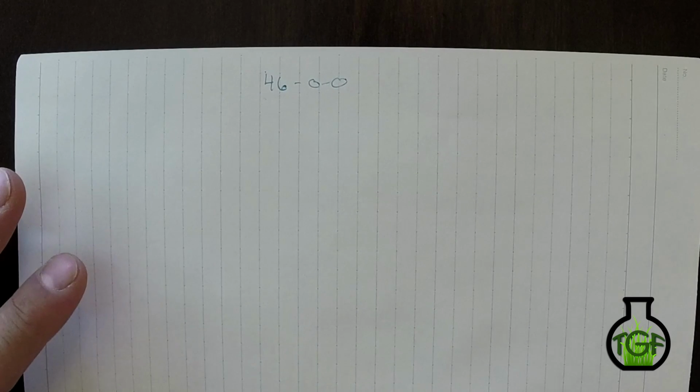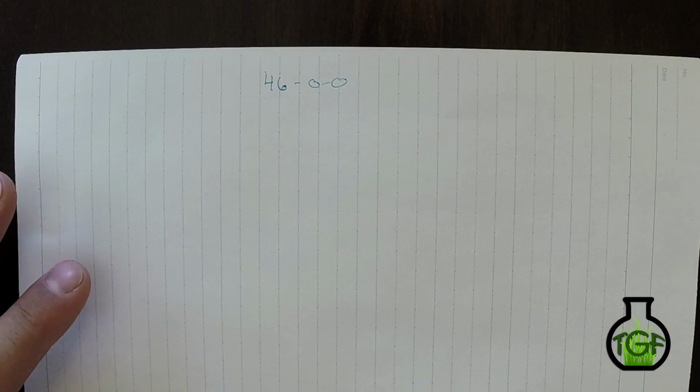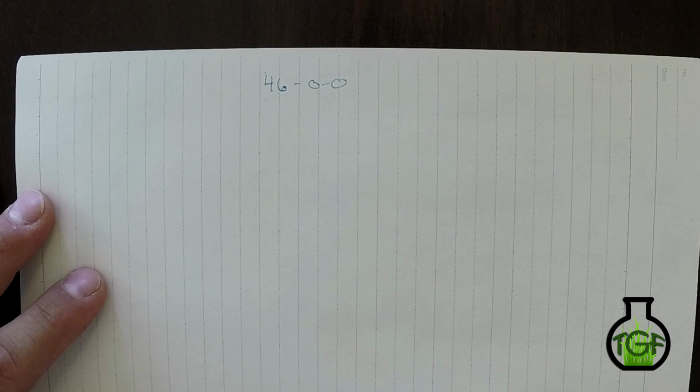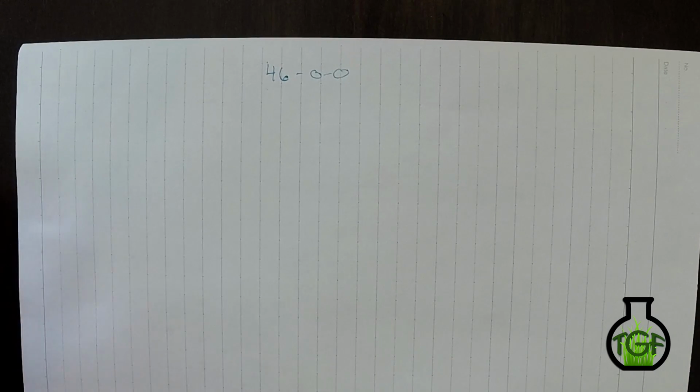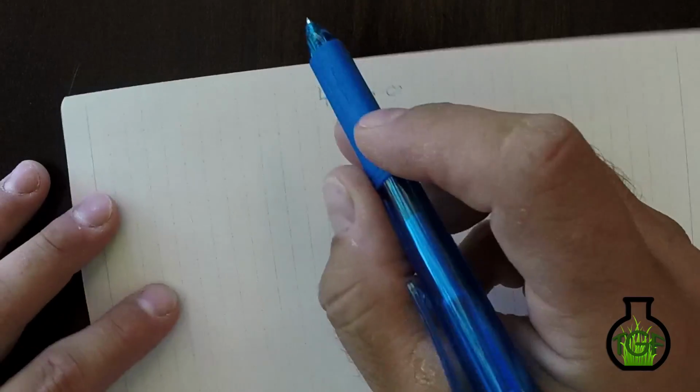This is important because when most people ask you, how much nitrogen are you putting down? You can say, well, I put down a bag of fertilizer, but that doesn't tell you anything. What you need to know is how much actual nitrogen you're putting down, say per 1,000 square feet. So we'll go ahead and do the math on this.